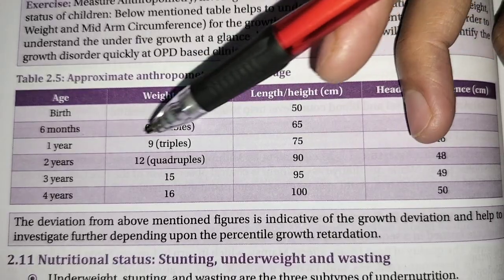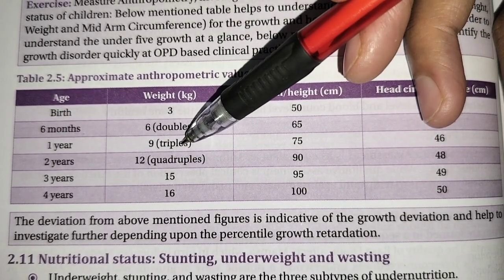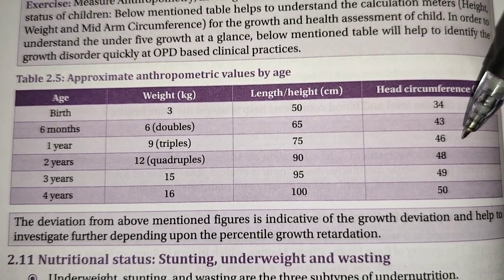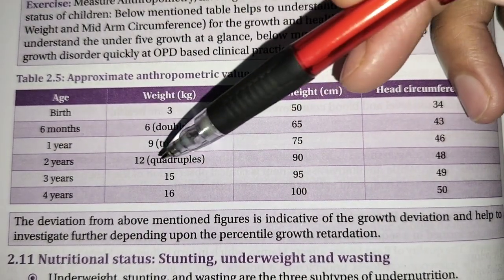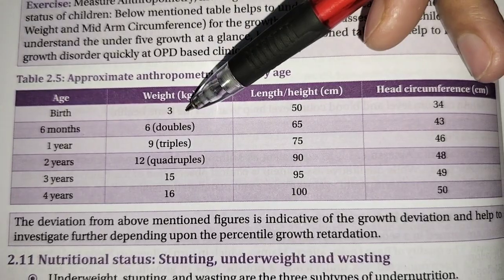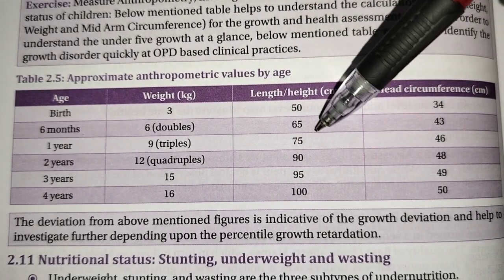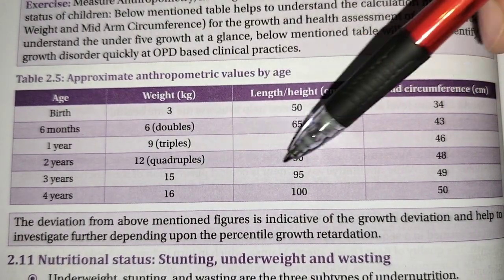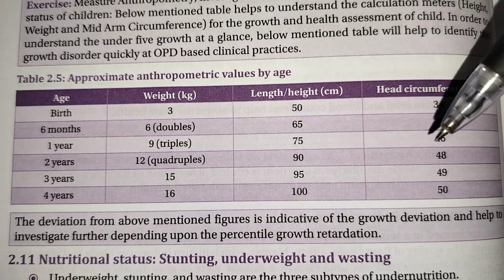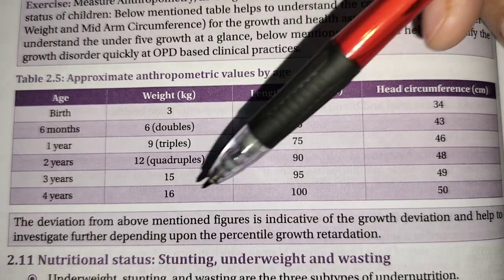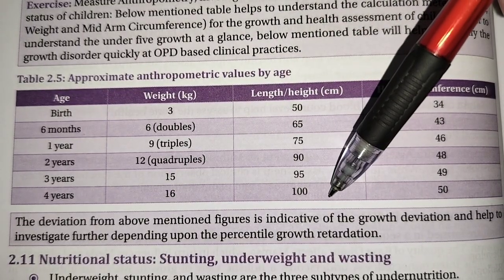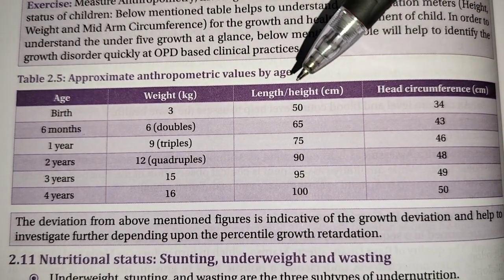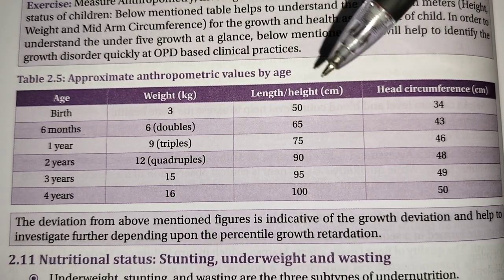If the age of the baby is 1 year, the weight triples, that is 3 threes are 9, correct? The height has to be 75 centimeters and head circumference 46 centimeters. If the age of the baby is 2 years, the weight quadruples, that is 4 times the born baby, so 12 kg weight, 90 centimeter height and 48 head circumference. At 3 years it has to be 15 kg weight, 95 centimeter height and 49 centimeter head circumference. At 4 years, it has to be 16 kg weight, 100 centimeter height and 50 centimeter head circumference, right? These are the approximate anthropometric values by age, right?